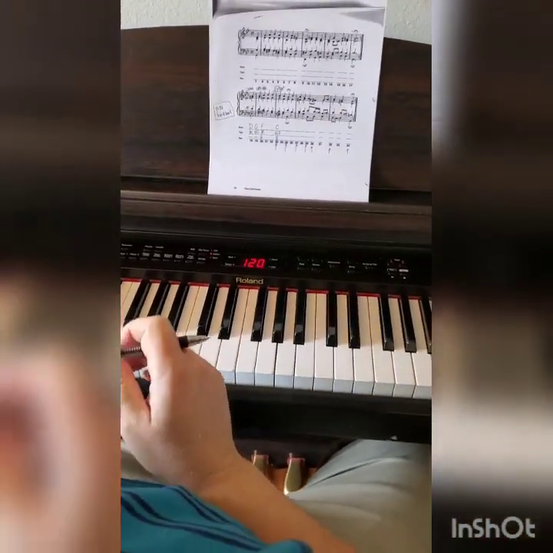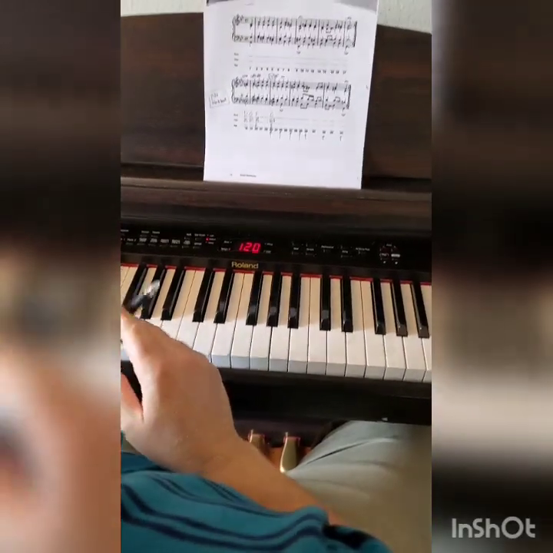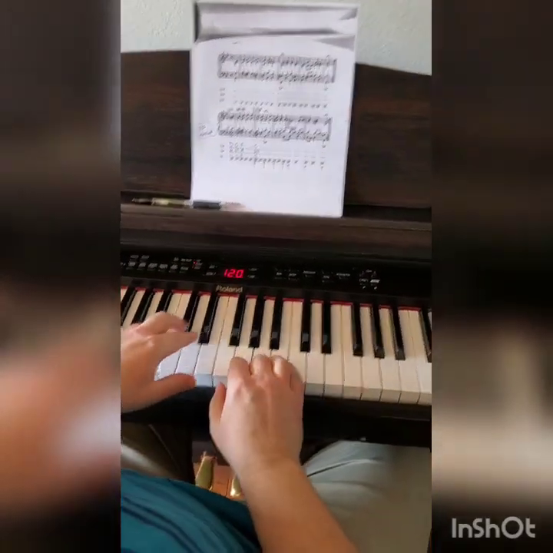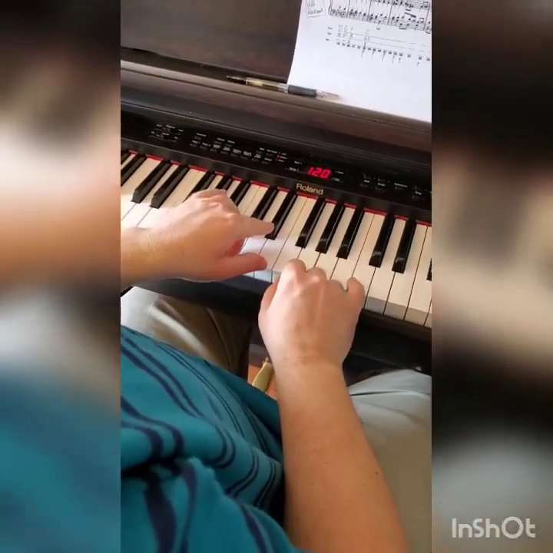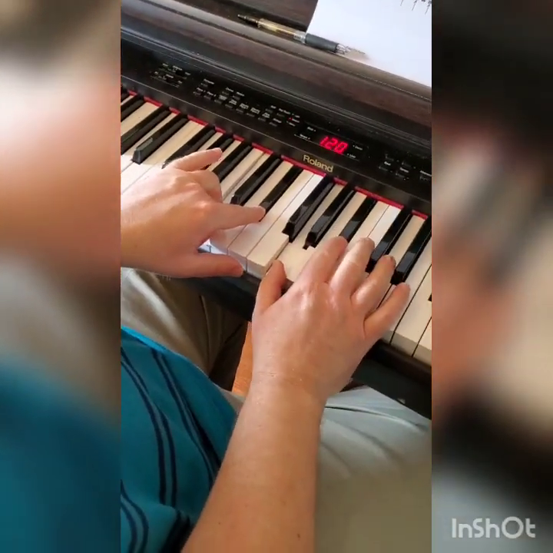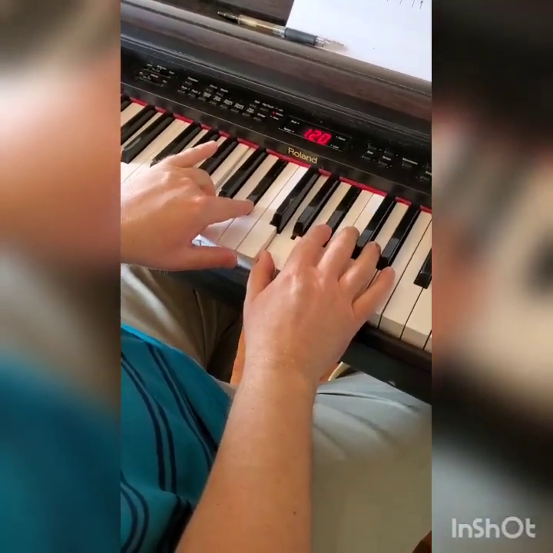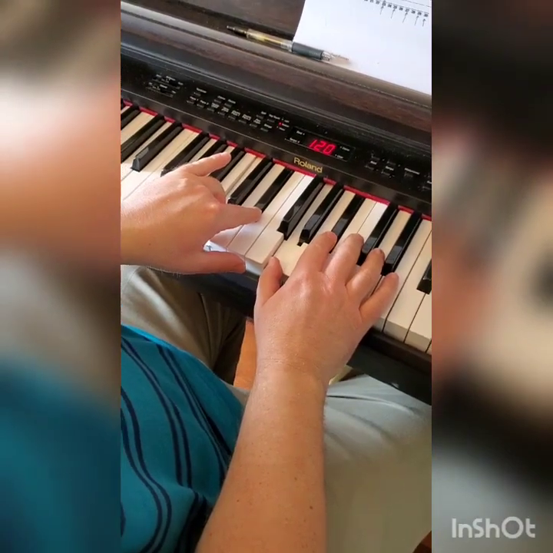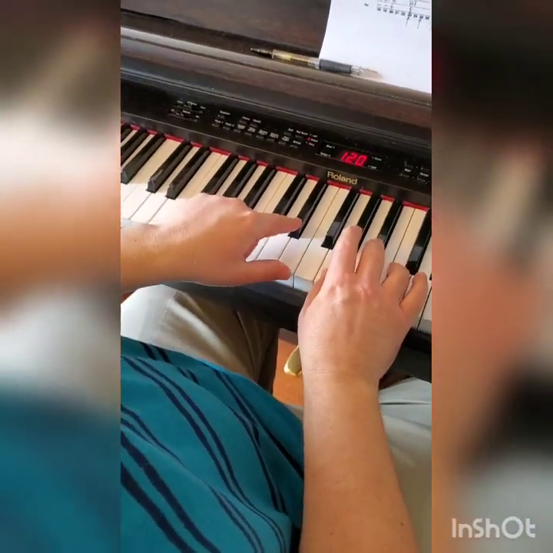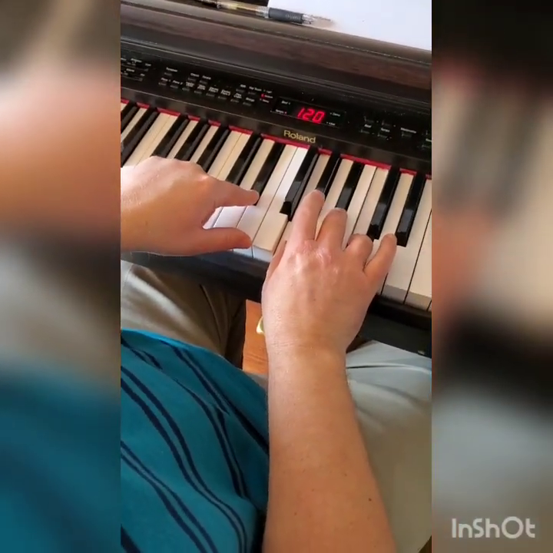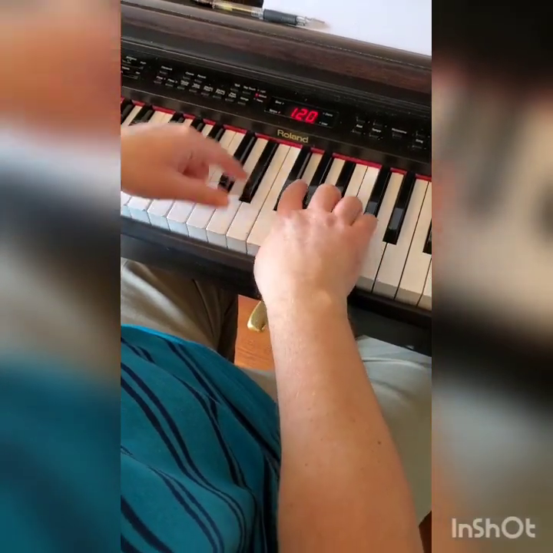6-5 is first inversion for 7th chords. Now you might find it interesting if you look at the keyboard here. Here's the chord in root position: C, E flat, G, and B flat. Here's the chord in close position with the third in the bass. And here's the actual chord in the music.